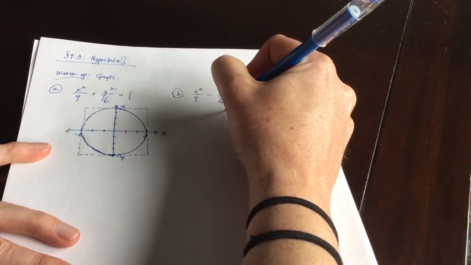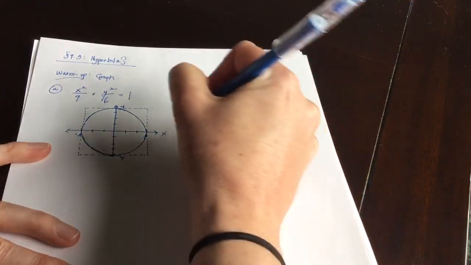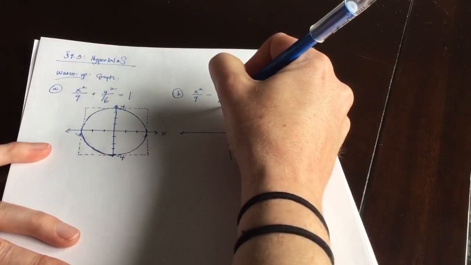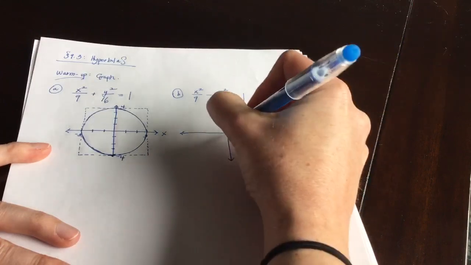So to graph it, I think I'll try to stick with the tick marks that are a little closer together this time. Can I do it?